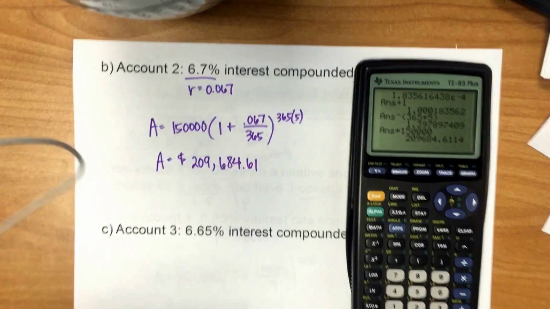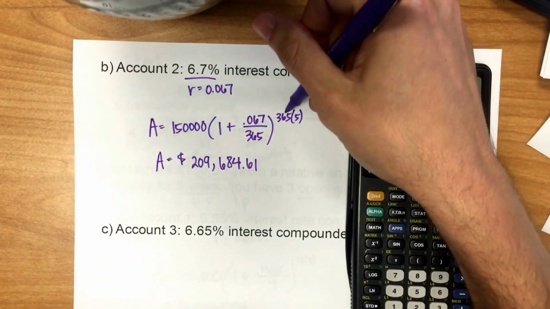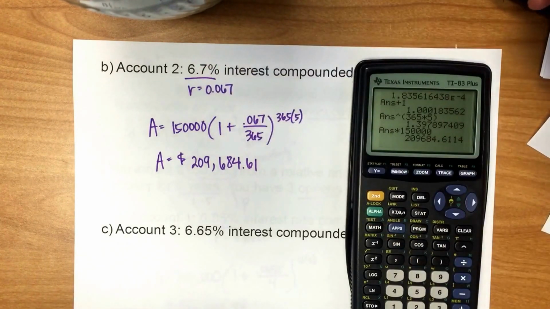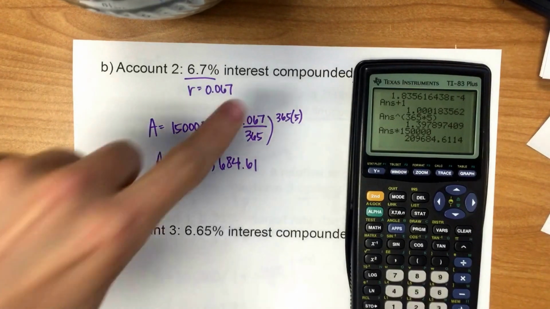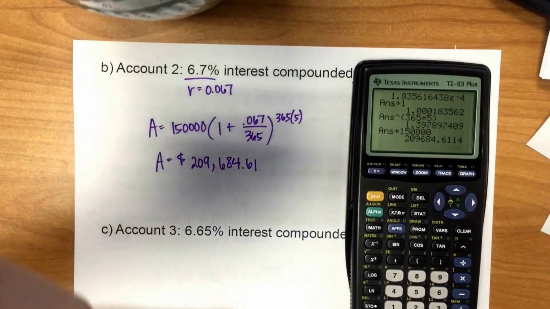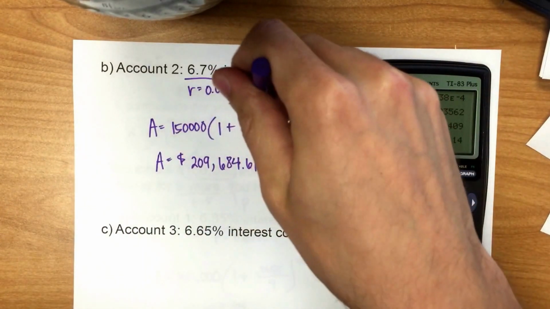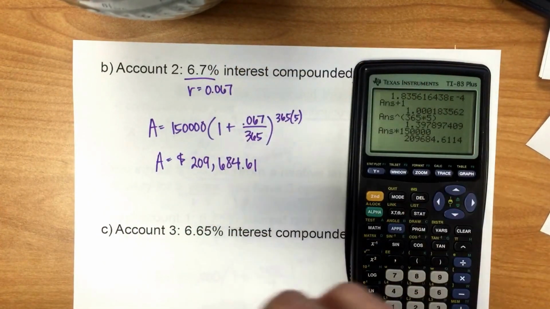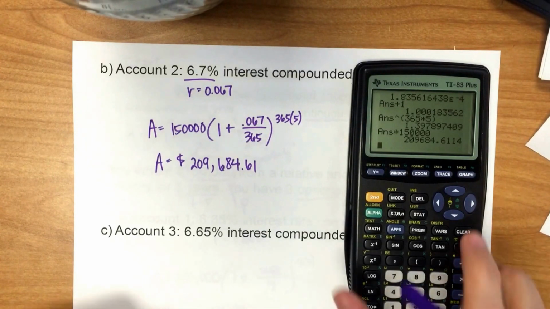You might be thinking to yourself, wait a minute, I earned interest more times. Why is this amount less than the last one? What you're going to figure out really quickly is that the number of times you compound is actually way, way, way less important than the interest rate that you earn. The better the interest rate, the more interest you're going to earn.